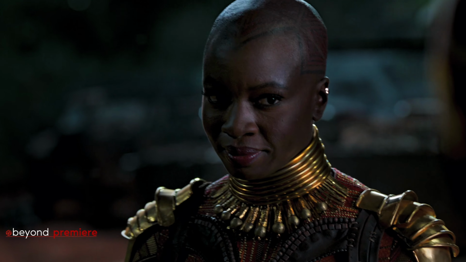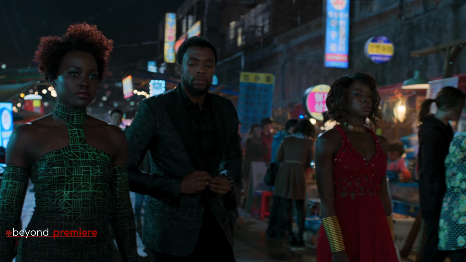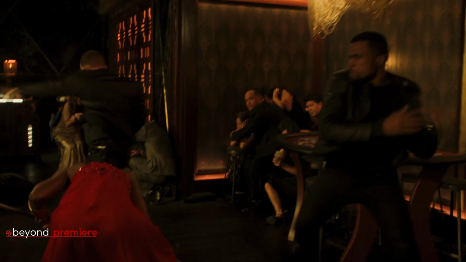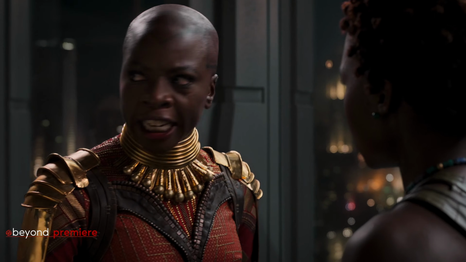Now, moving into Okoye. She's the general of the Dora Milaje, Wakanda's all-female special forces. She's a badass warrior, loyal to her nation, and not afraid to throw down with anyone who goes against her king. We first meet her in Black Panther. She's fierce, she's disciplined, and she's got those incredible spear fighting skills.